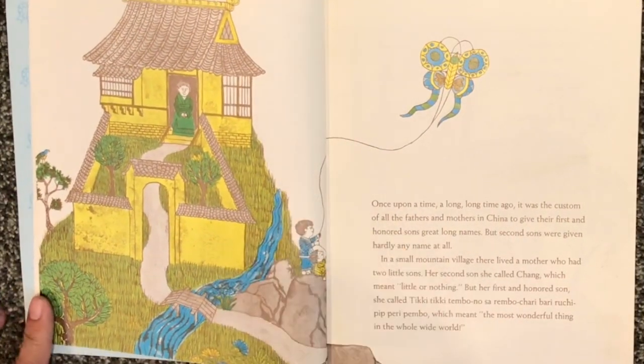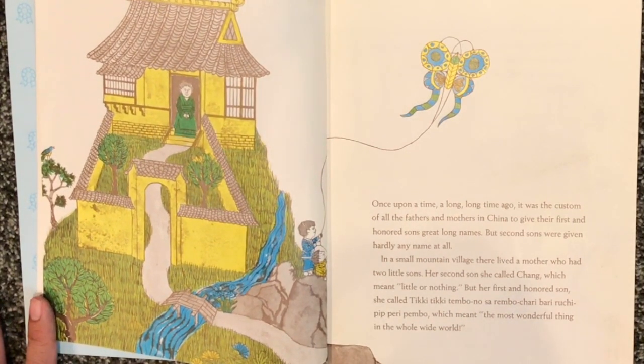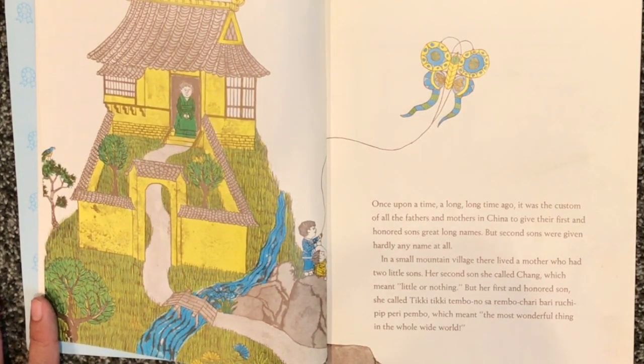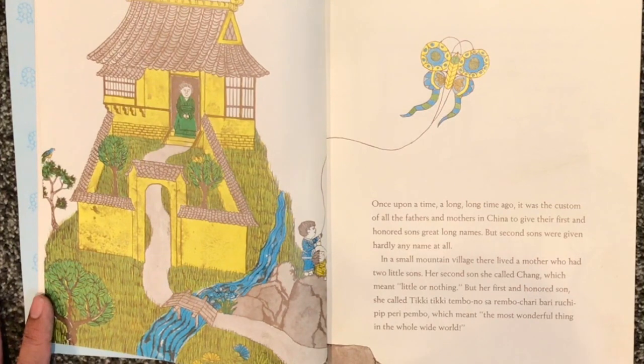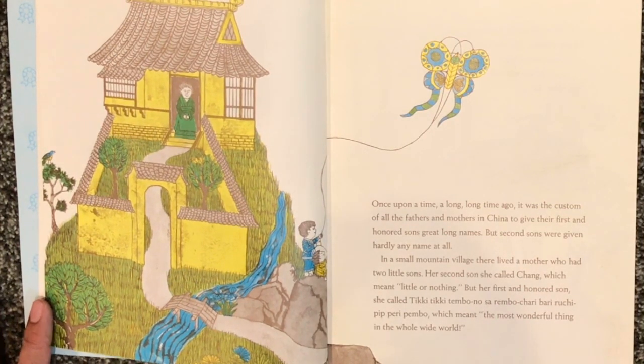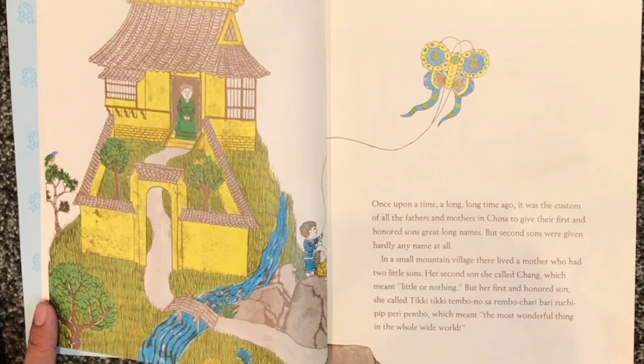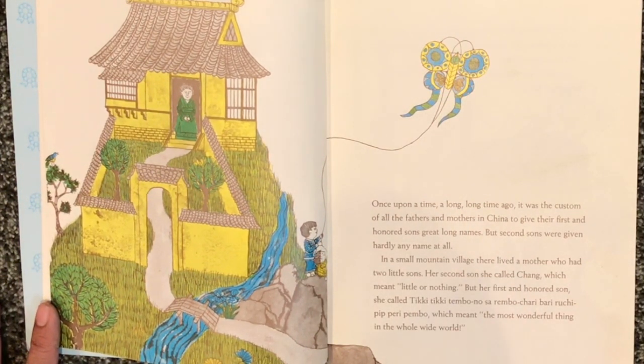Once upon a time, a long, long time ago, it was the custom of all the fathers and mothers in China to give their first and honored sons great long names. But second sons were given hardly any name at all. In a small mountain village there lived a mother who had 2 little sons.